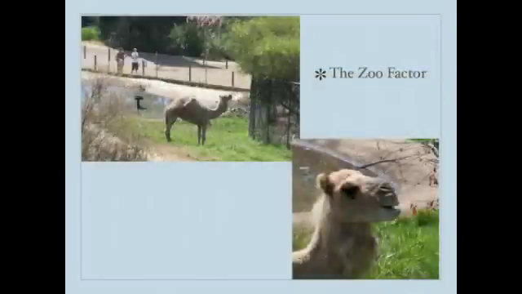Now, the other thing that goes on at the zoo is what I call the zoo factor. And if you look at this photo of the camel on the left, you see the zoo factor. Here's this little camel. He's in some sort of habitat area. He's got a fence around him. There's some sort of water sprinkler thing in the middle of the pond. There's some people in the background. When you look at this photo, you think, yep, this is a camel and he is living at the zoo. Well, when you're photographing these animals, you want to get rid of the zoo factor as much as possible.